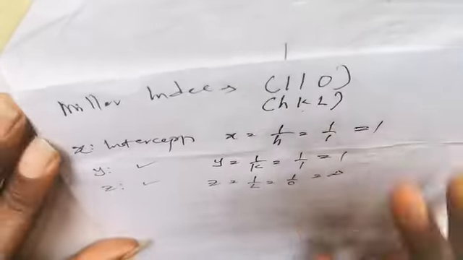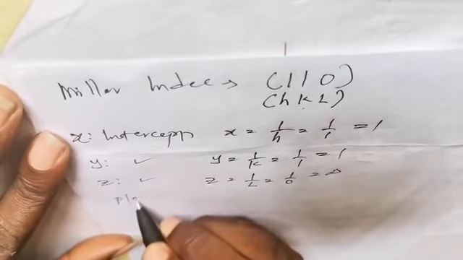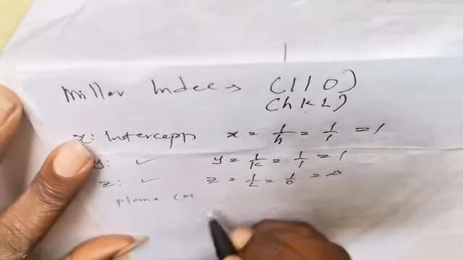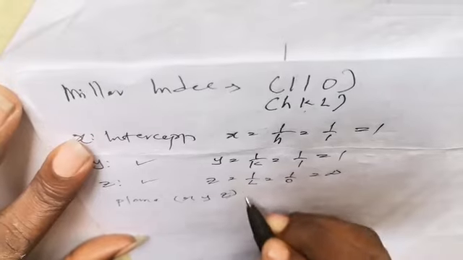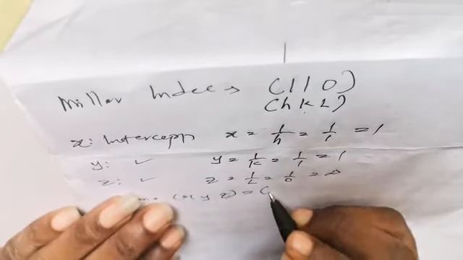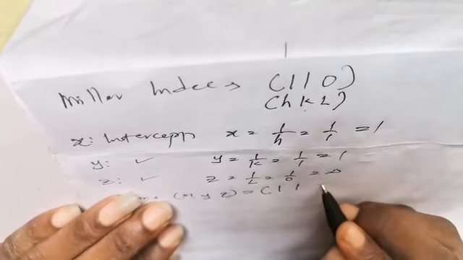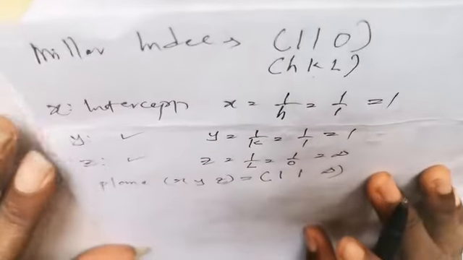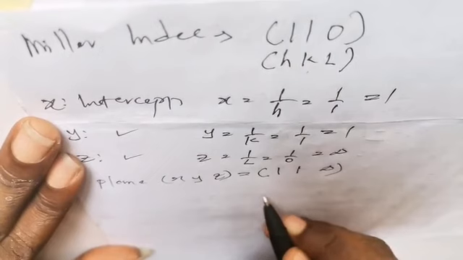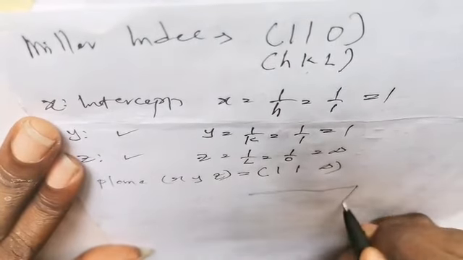Okay, so our plane now becomes the intercepts of the Miller Index. The plane is x, y, and z, and this is equivalent to x gave us 1, y gave us 1, and z gave us infinity. So we have to draw x to be 1, y to be 1, and z to infinity. So let's start by drawing our simple cubic structure. We'll have this.